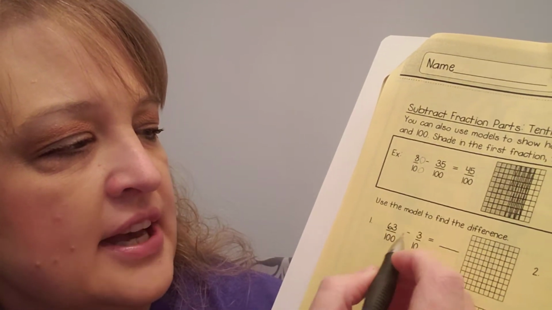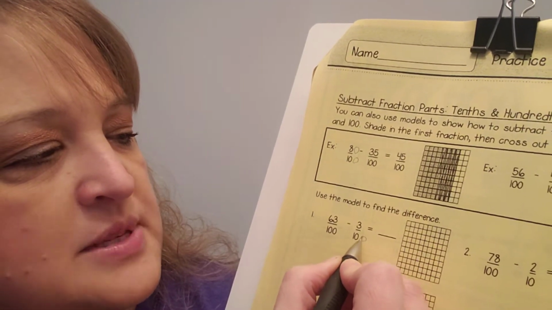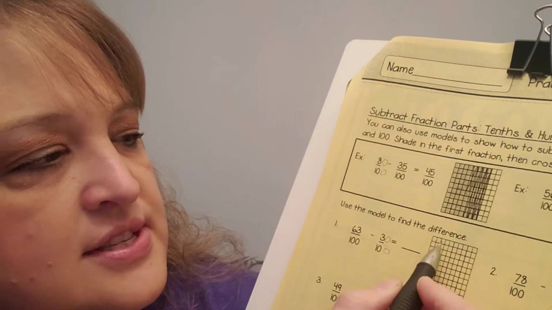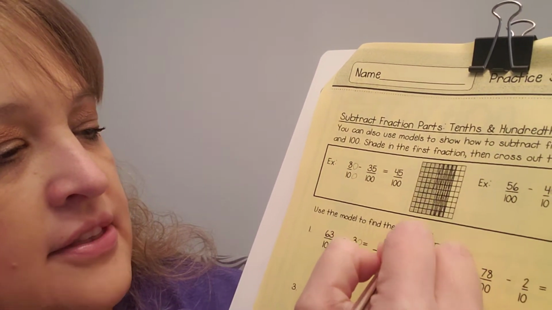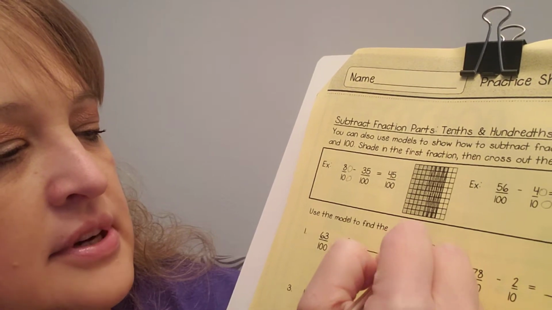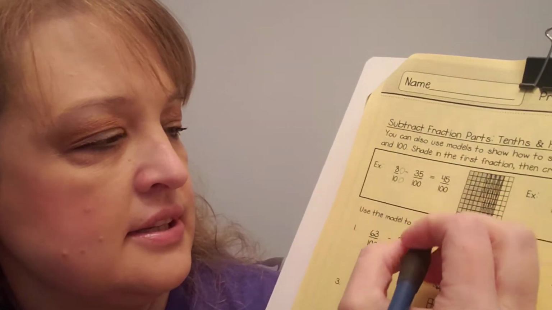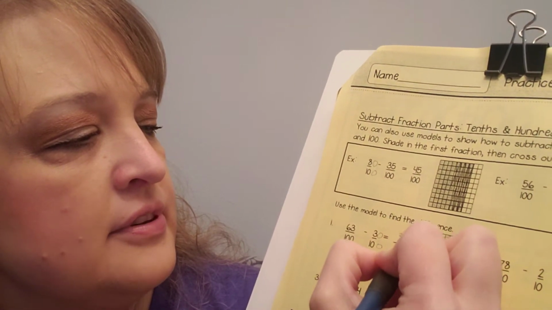We have 63 out of 100. We need to change this to 100, so we times by 10, times by 10. Okay, so we're going to color in 10, 20, 30, 40, 50, 60, and 3. And then we're going to take away 30. And I'm going to do that in a darker color so we can see. So if I take away that one, and that one, and that one, I'm going to be left with what? 33 out of 100.